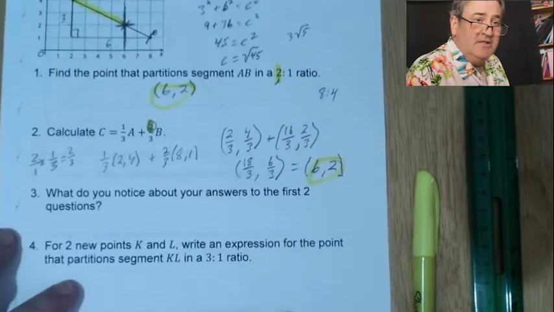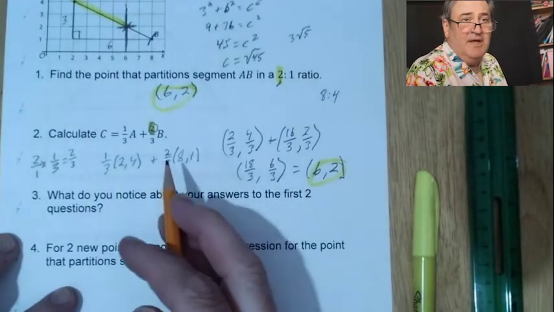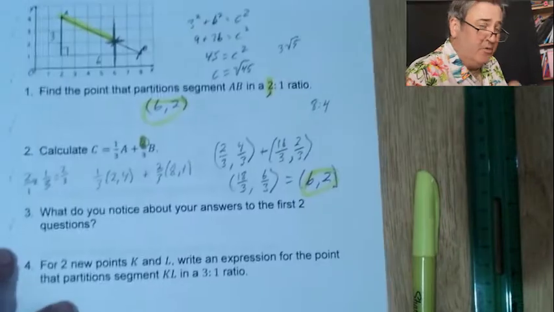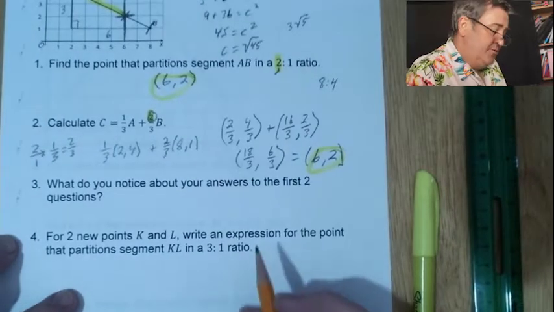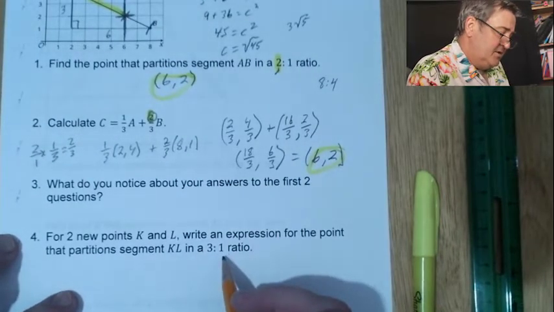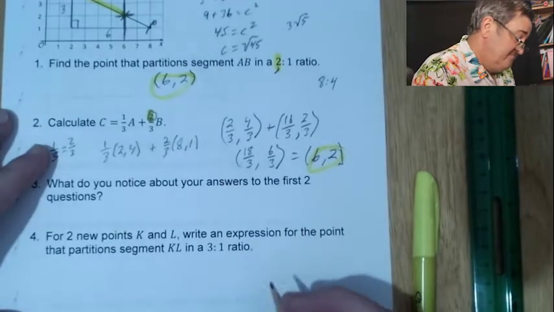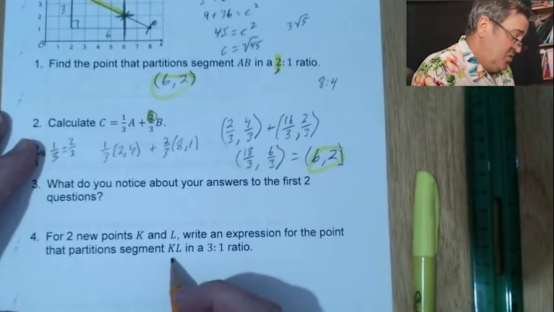So let's look at the new points K and L. All right, we don't have an actual 8/4, 2/4, 8/1, no points, just K and L. So if we want to partition in a 3-to-1 ratio, a 3-to-1 ratio. We'll do that. So an expression for the point, the partition.